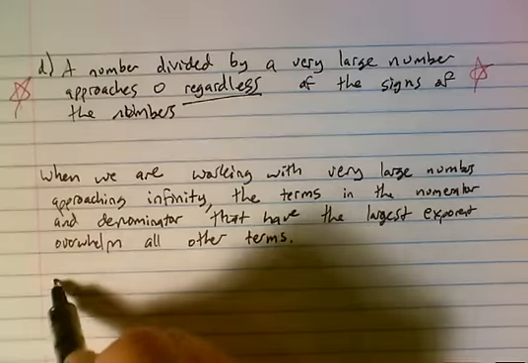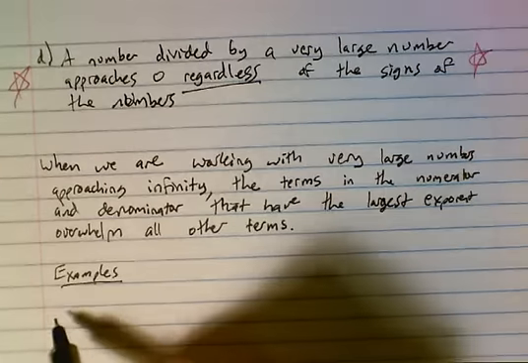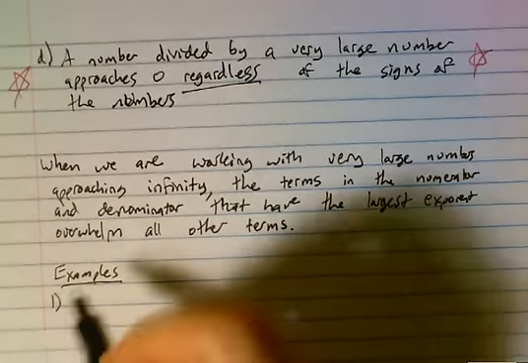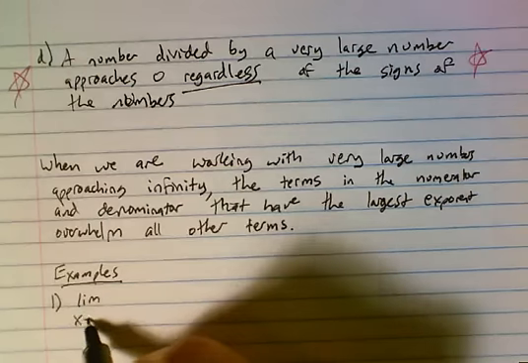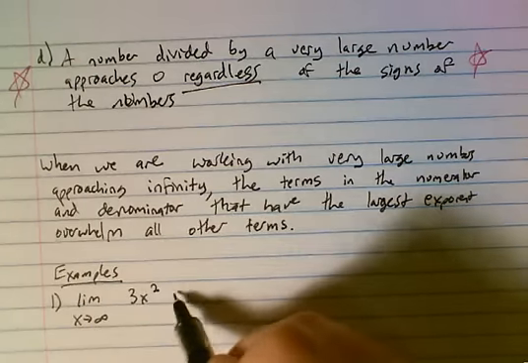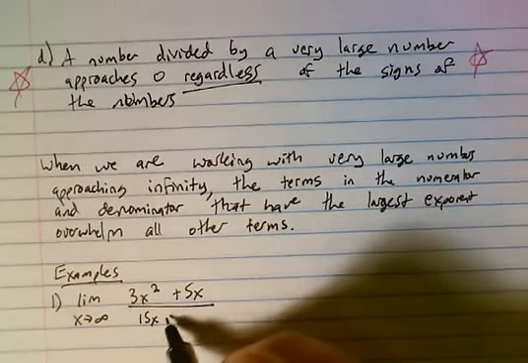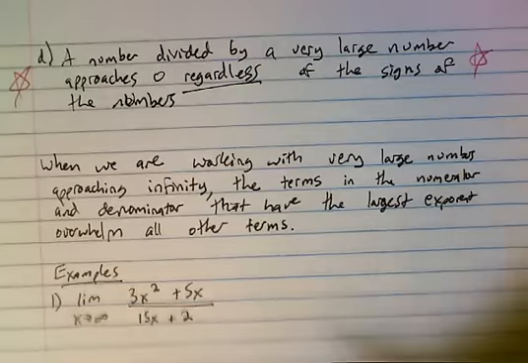So let's look at some examples. Let's find the limit as x approaches infinity of 3x squared plus 5x over 15x plus 2.